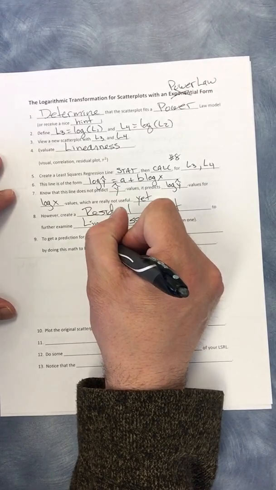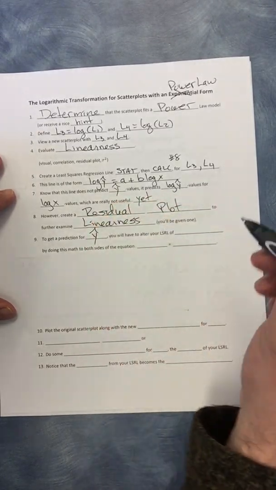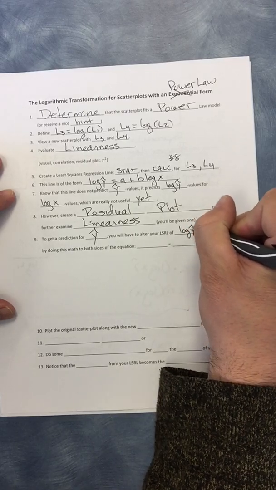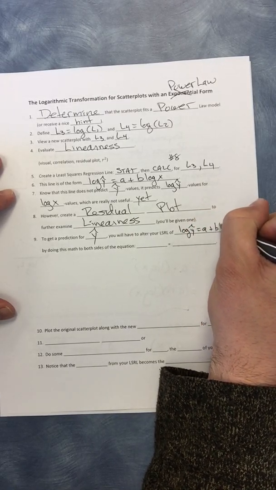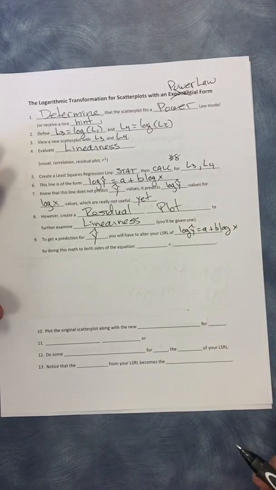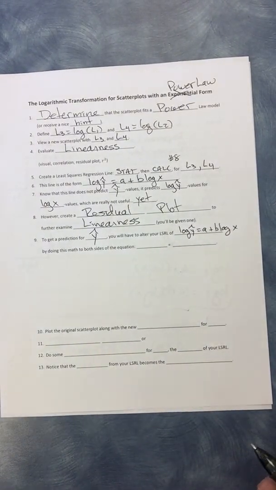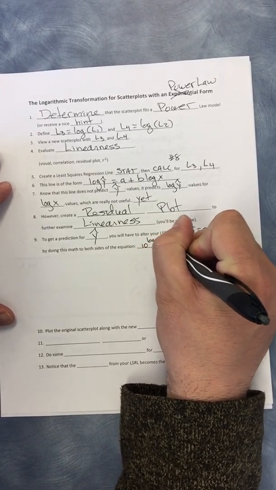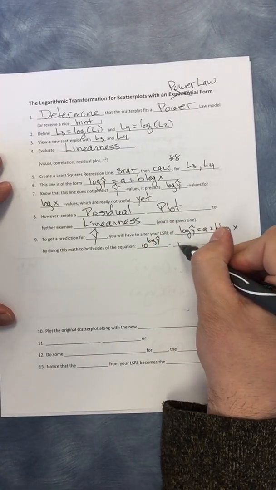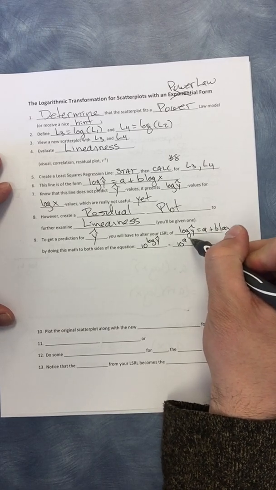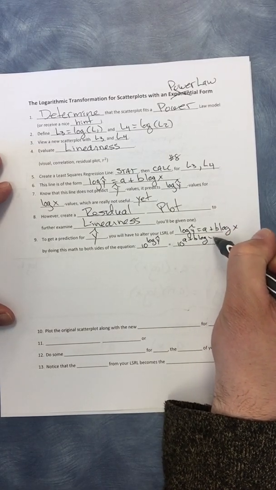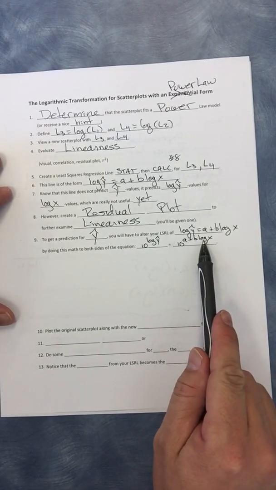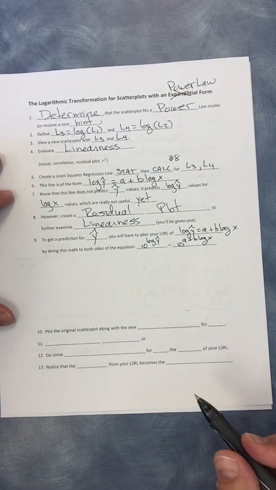Then number 9, you can get a prediction for y hat after you alter your least squares regression of the log of y hat is equal to a plus b times the log of x. All right, by doing this math to both sides of the equation, you go 10 to the log of y hat. It's the same math we did yesterday. And then we go 10 to the a plus b log of x. Now, because this log is up here that wasn't there yesterday, that's going to change our rules here a little bit.